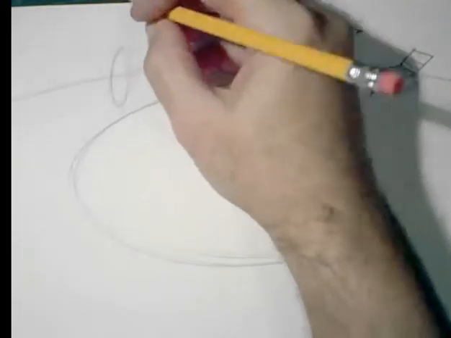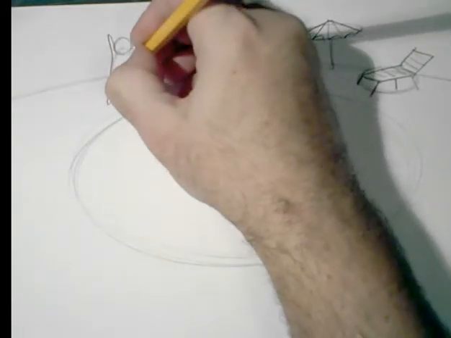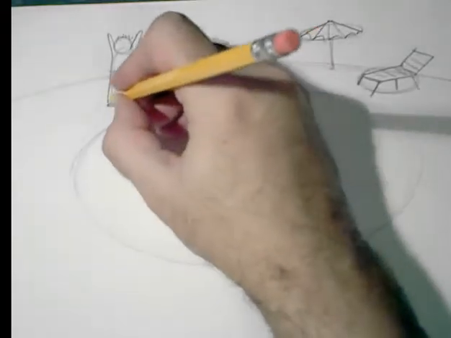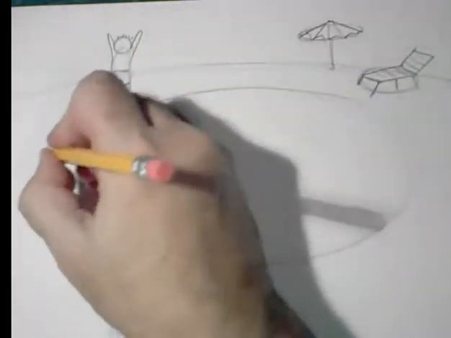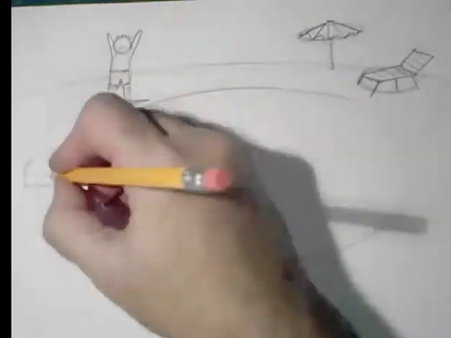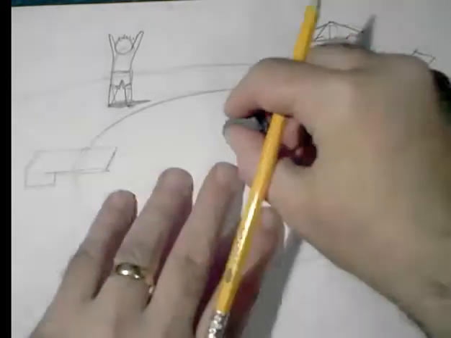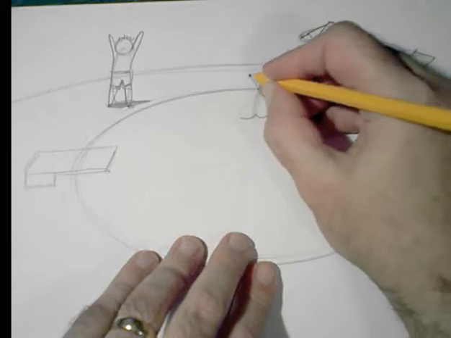Did you see that? And I'm going to start putting in all kinds of things that I think I would see when I was at the pool the last time. So I got the pool. I've got a chair. I've got an umbrella. There's a diving board. There's a person in the back. Put a person in the pool. Look what I did there.